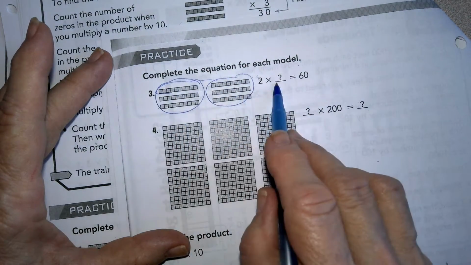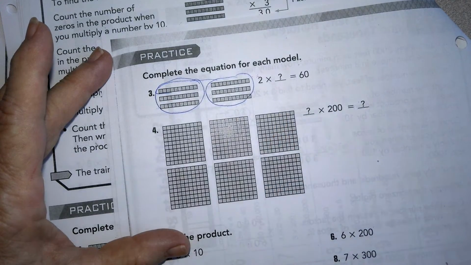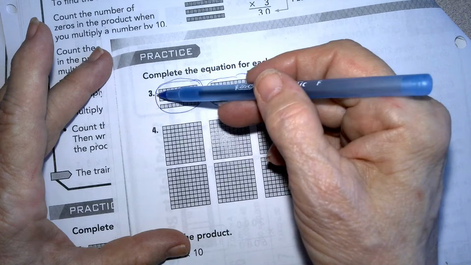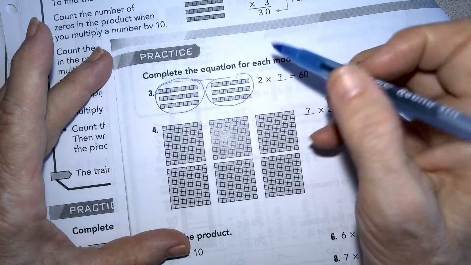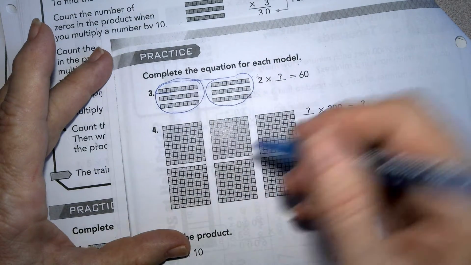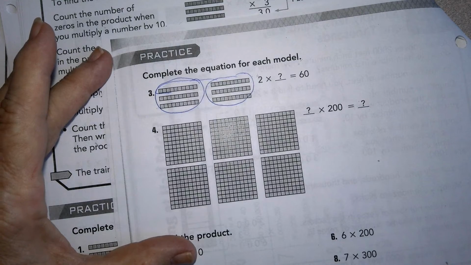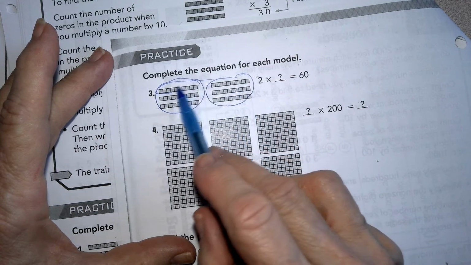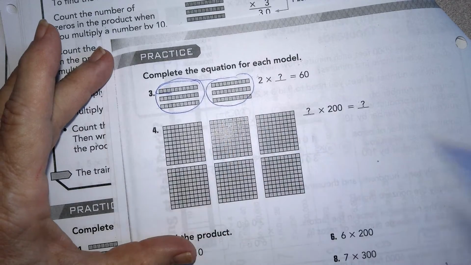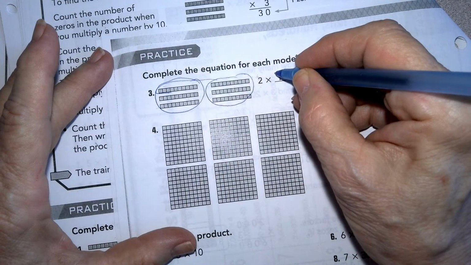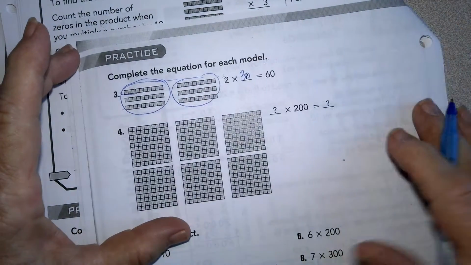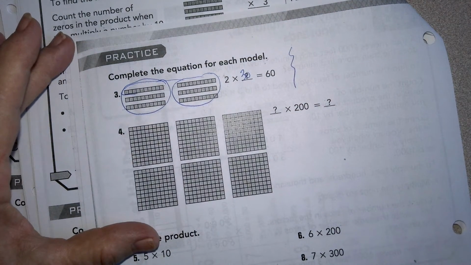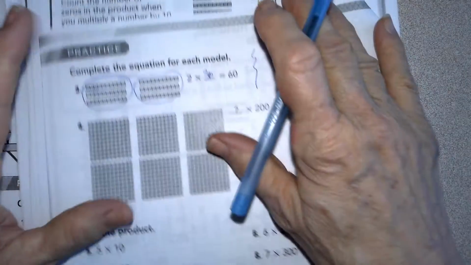So 2 times what will give me 60? 10, 20, what? 30. There's 2 groups of 30, so sometimes it helps you to circle that so you can see 2 of what. Because if I went this way, it would have been 1, 2, 3 groups of something. So 2 times 30. By the way, don't mark yours up again, but I could have gone, I'll just pretend it was right here.